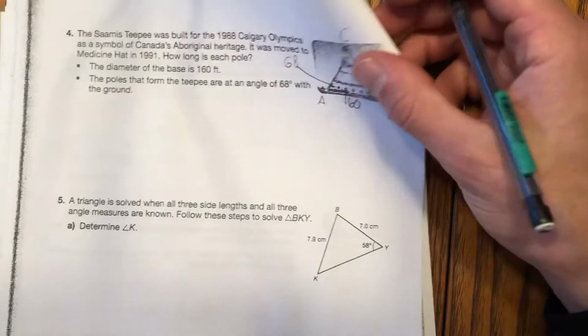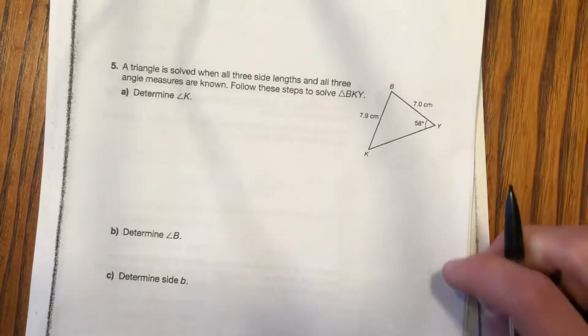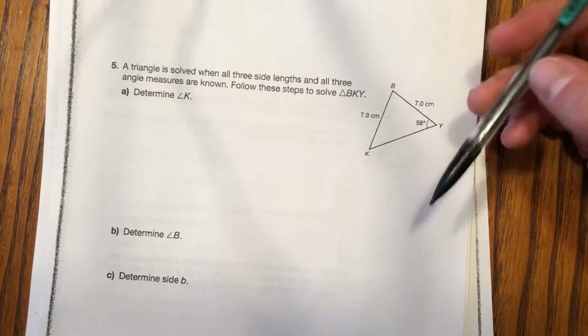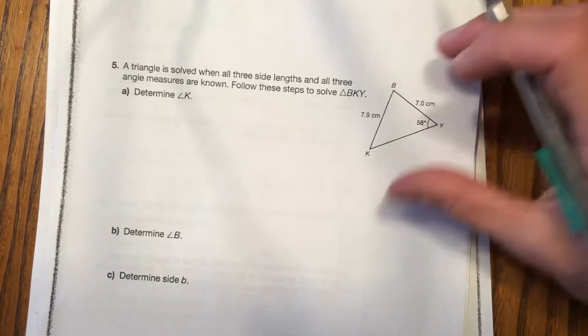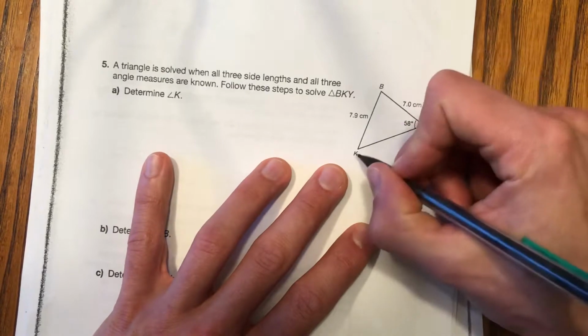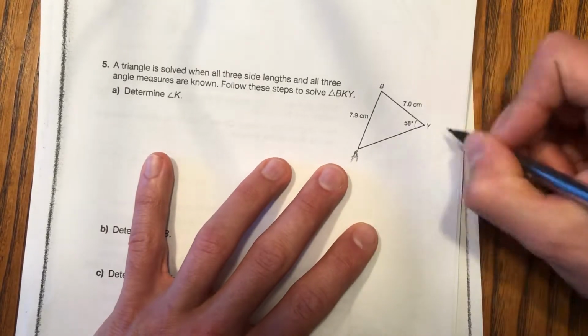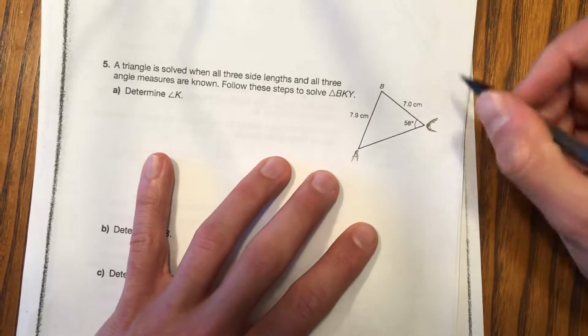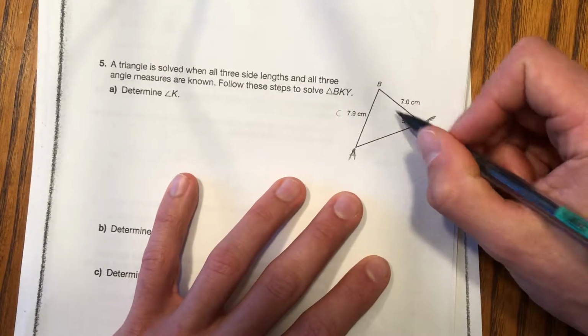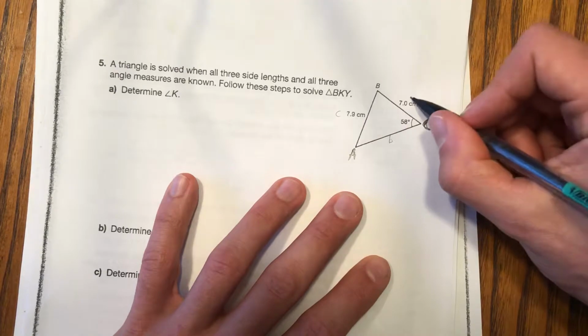All right, and then 5. A triangle is solved when all three side lengths and all three angles are known. Follow these steps to solve the triangle. So what I like to do, I go A, B, C. So I have little c, I have little b here, little a here.